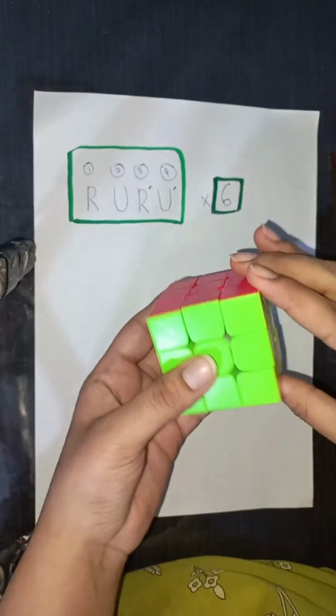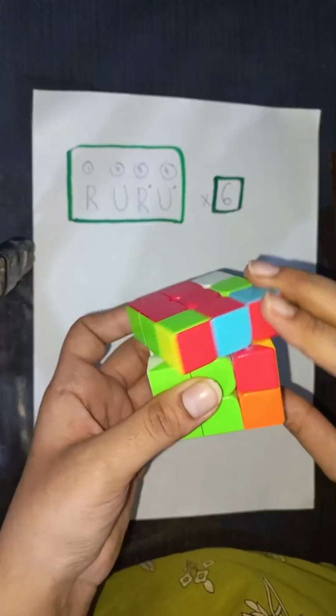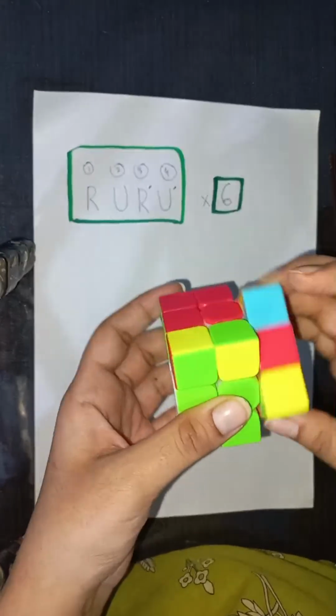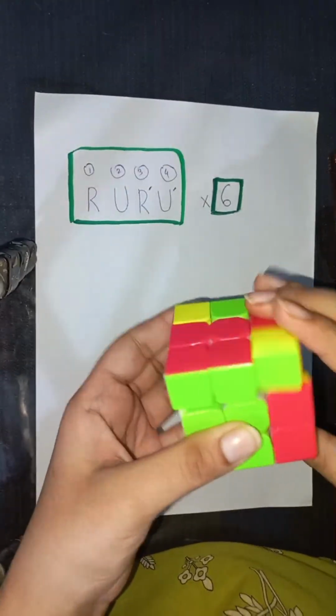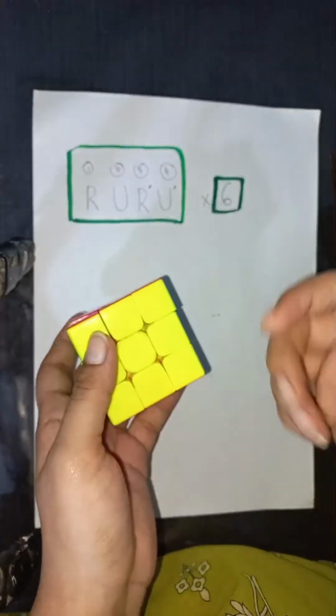Okay, let's do this again. R U R dash U dash. 1, 2, 3, 4, and then 5. Your cube is solved. Let's do this again.